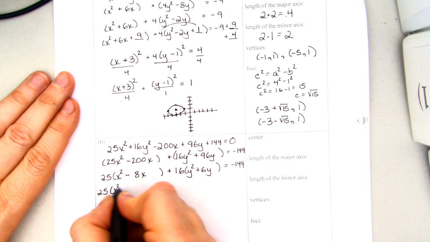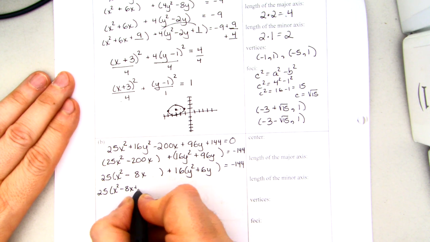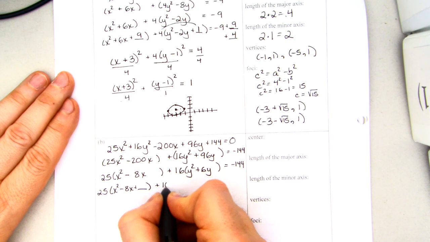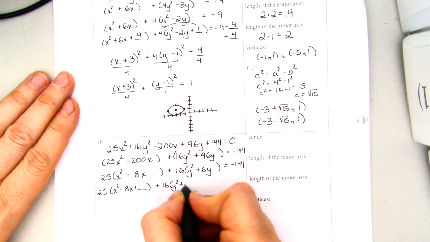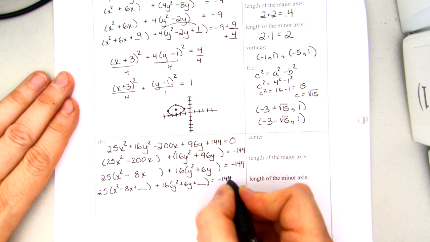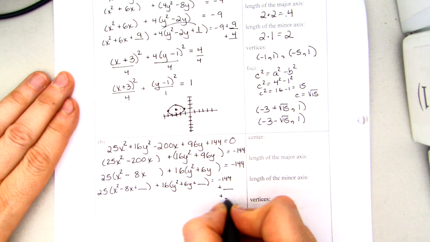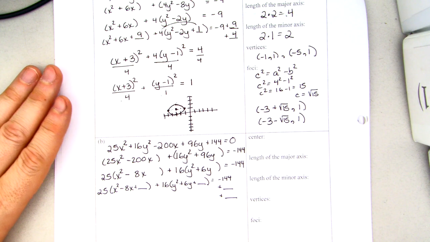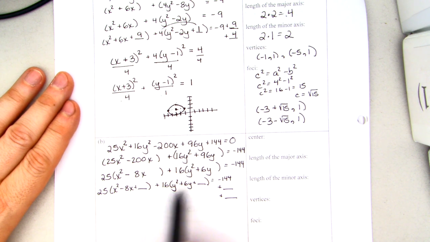25 times x squared minus 8x. I'm going to complete the square in a moment. Then 16 times y squared plus 6y plus something. I'll complete the square there in a moment. Negative 144 plus something plus another something. See if you can figure out those two numbers. Pause and get those.